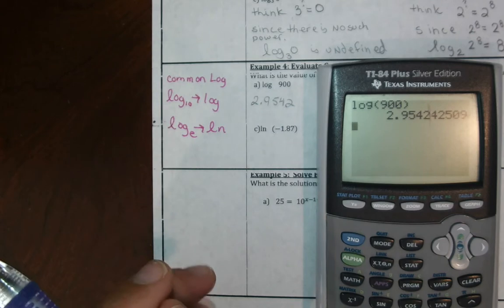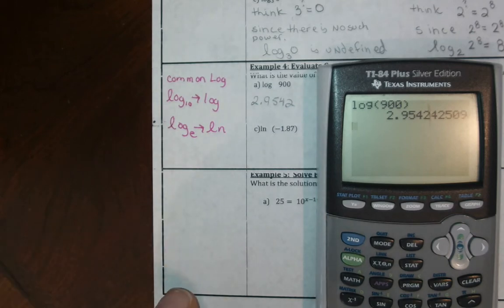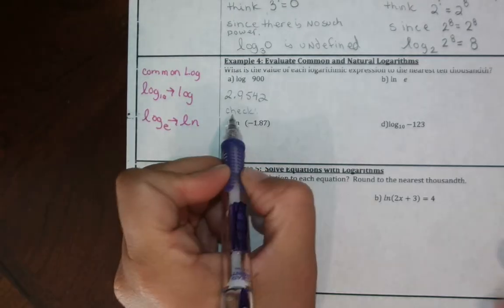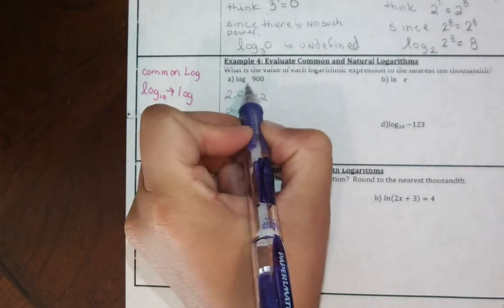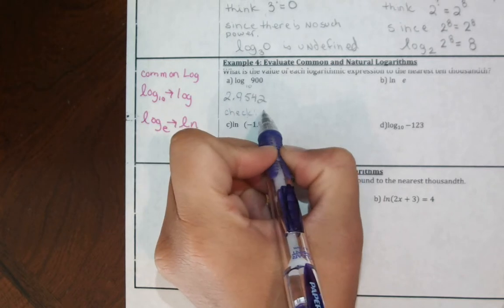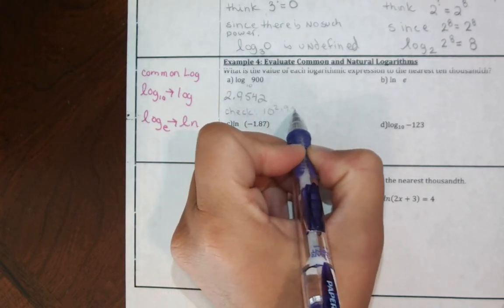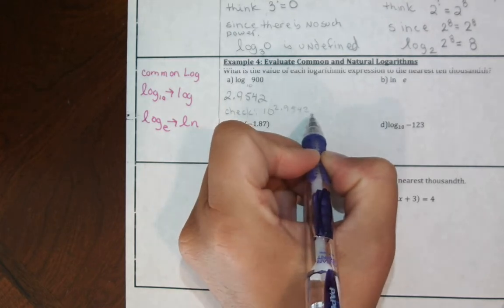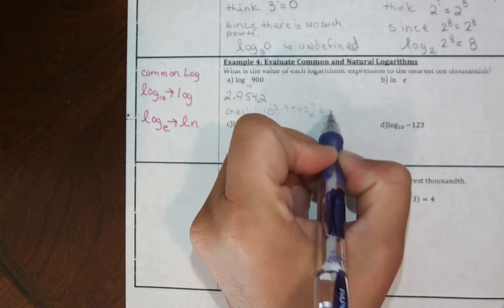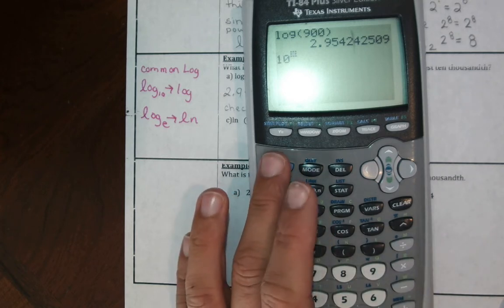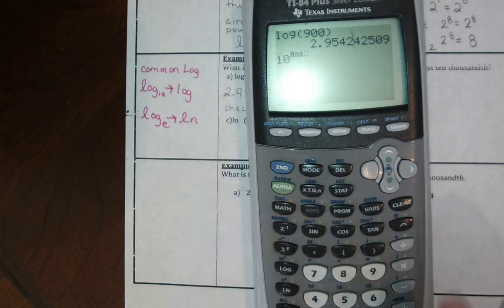Okay. If you wanted to check this, I'll show you what you can do. Remember this was base 10. So we're saying, does 10 to the 2.9542 equal 900? So in my calculator, I'm going to say 10 to the, and I'm going to use the second answer.